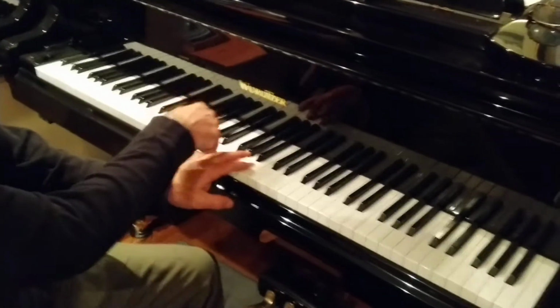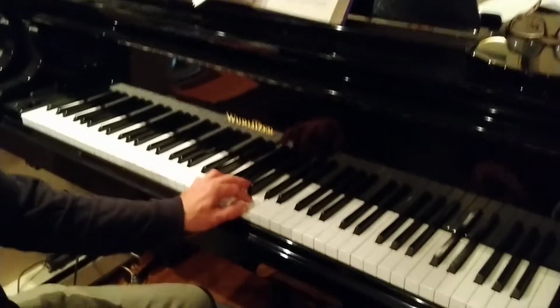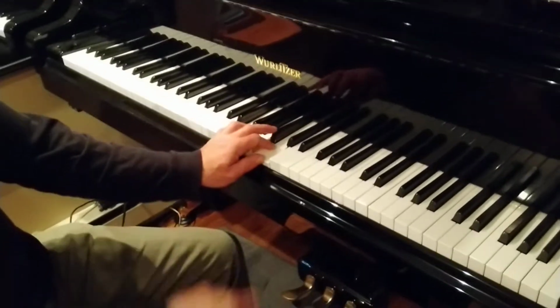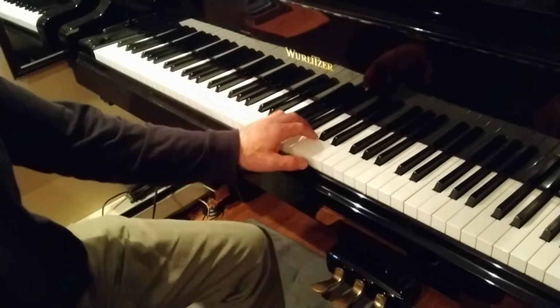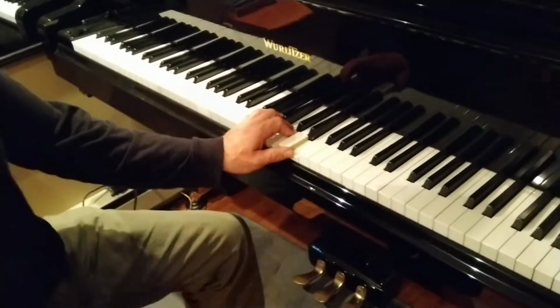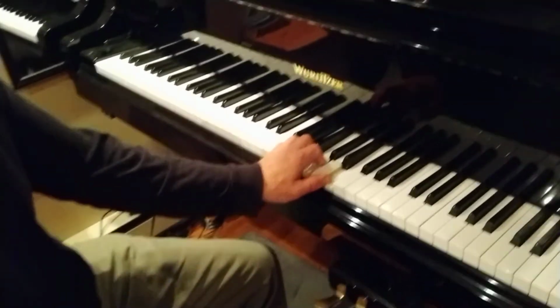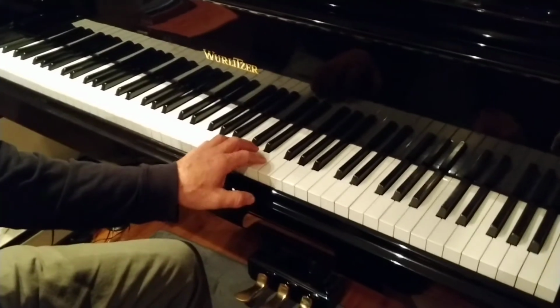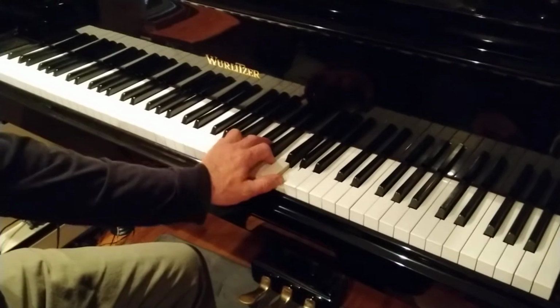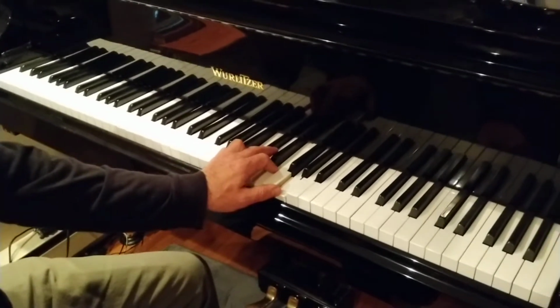What matters is the 3rd of the chord is lowest sounding, and that's what makes it first inversion. If I make the 5th of the chord lowest sounding, and I put the other notes above that 5th, then I've got a second inversion 7th chord. And finally, if I have the 7th of the chord lowest sounding, then I've got a 3rd inversion 7th chord.